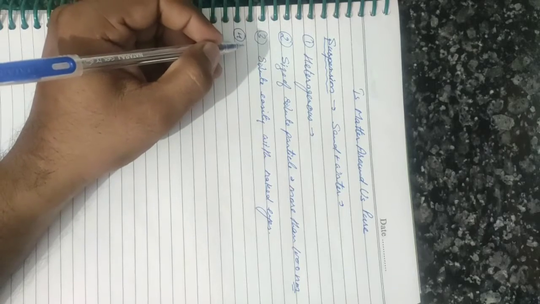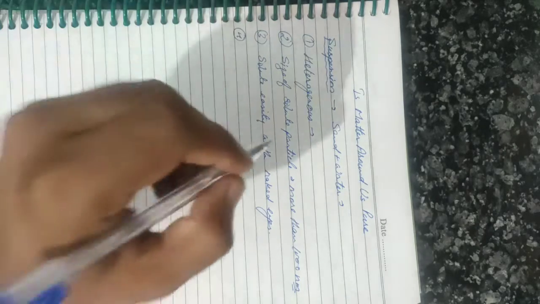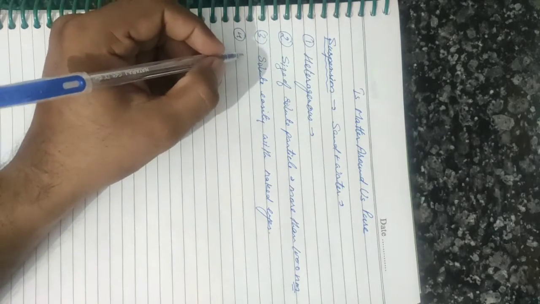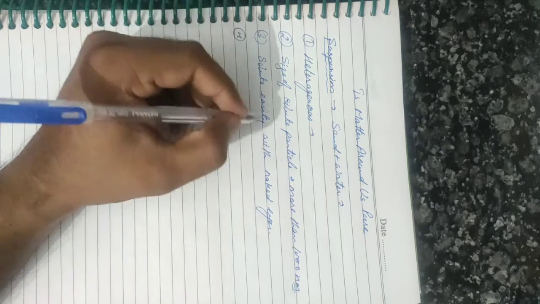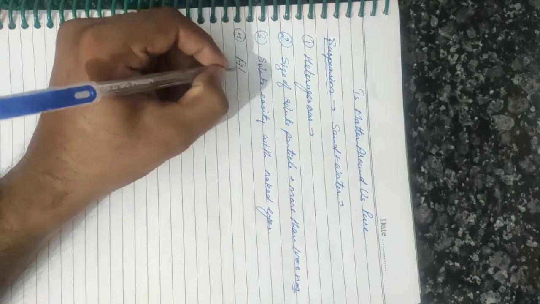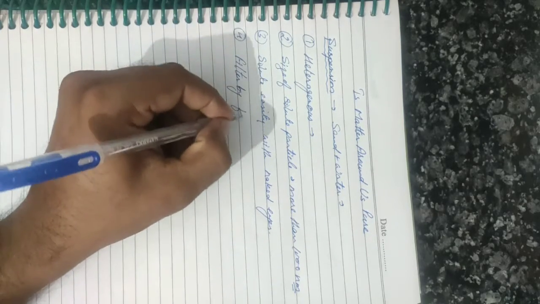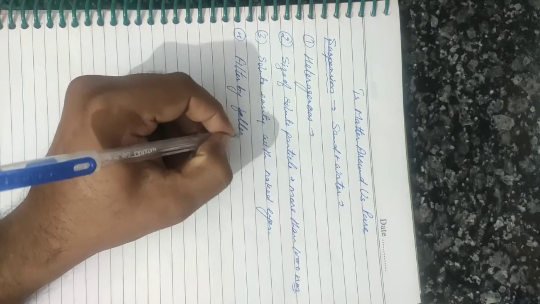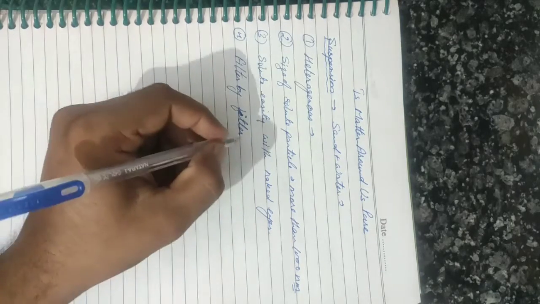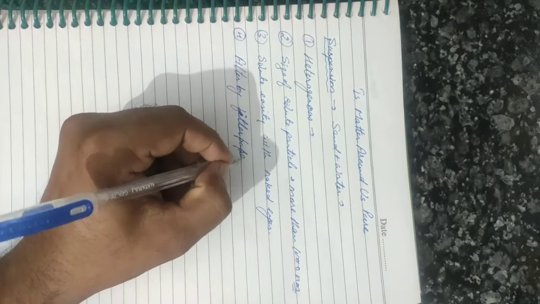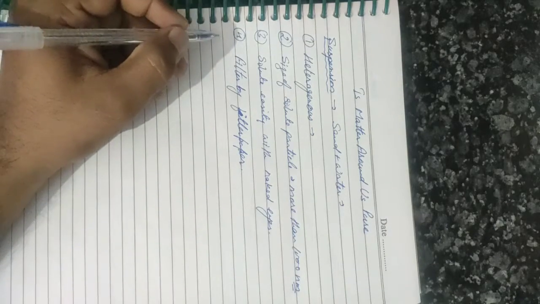The fourth property: these particles are so large that they can be filtered by filter paper. They can be easily filtered by filter paper. If you want to separate sand and water, we can easily separate them by using filter paper. So the sand remains in the filter paper.